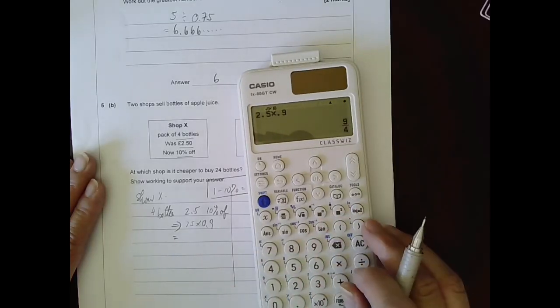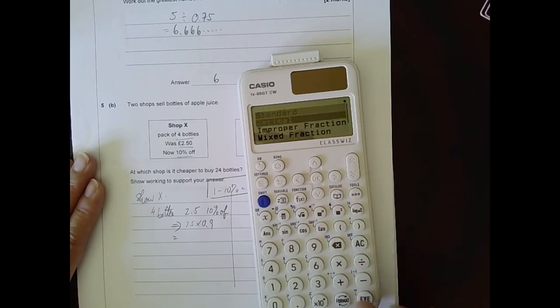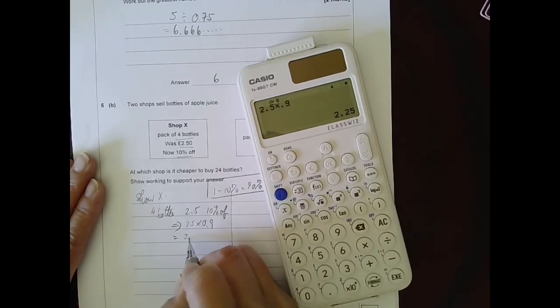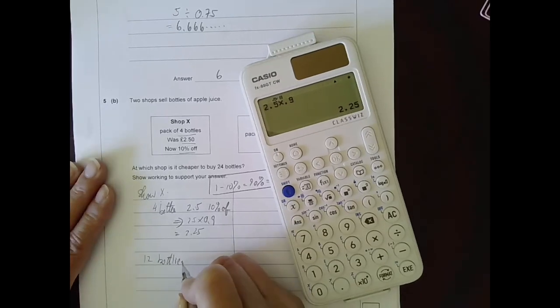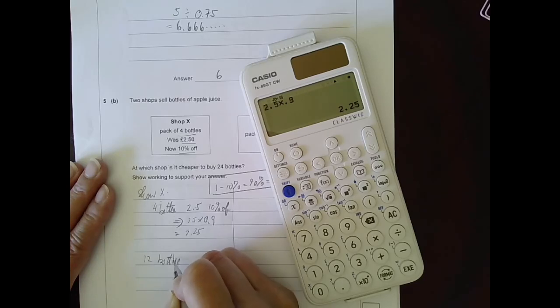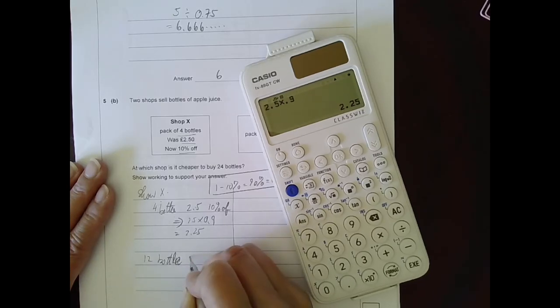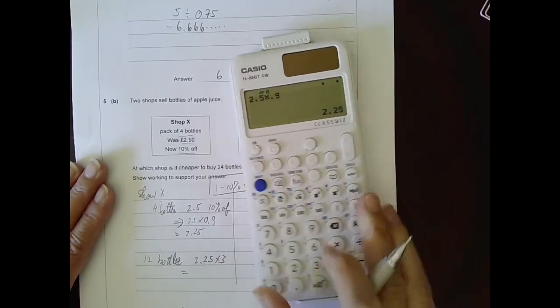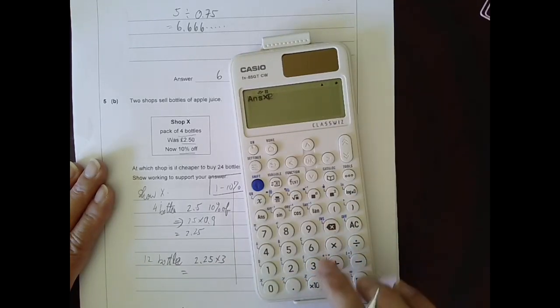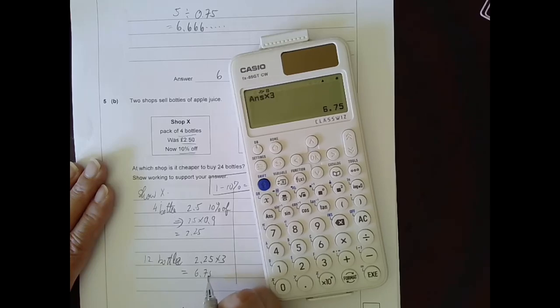That gives us, decimal please, 2.25. For 12 bottles, which is 3 packs of 4, I multiply by 3, and in decimal again, it's 6.75.